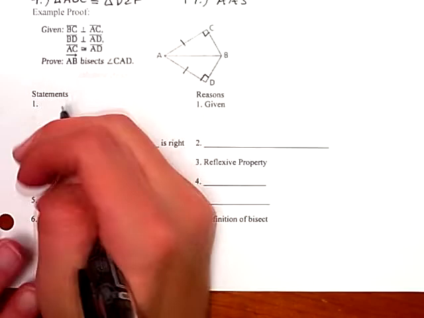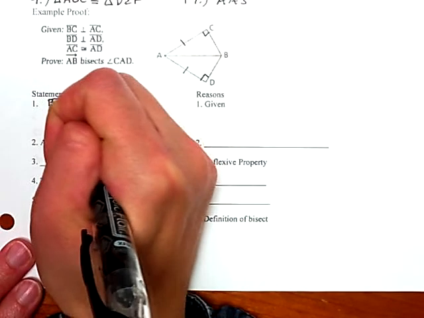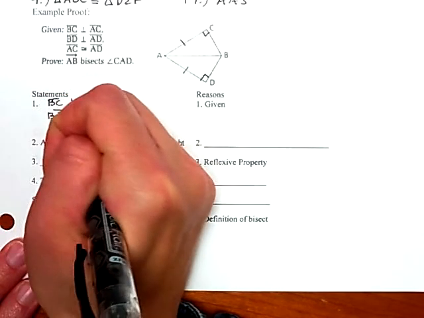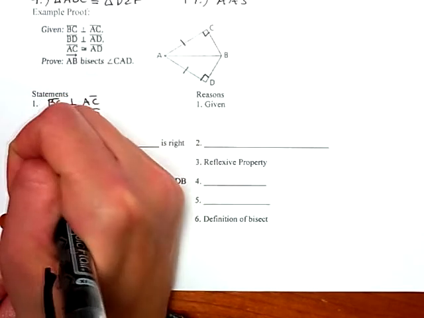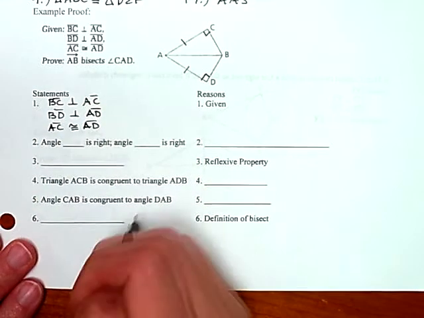But first, let's write down our givens. So I'm just restating everything above. BC is perpendicular to AC. BD is perpendicular to AD. AC is congruent to AD. Okay, those are my givens.